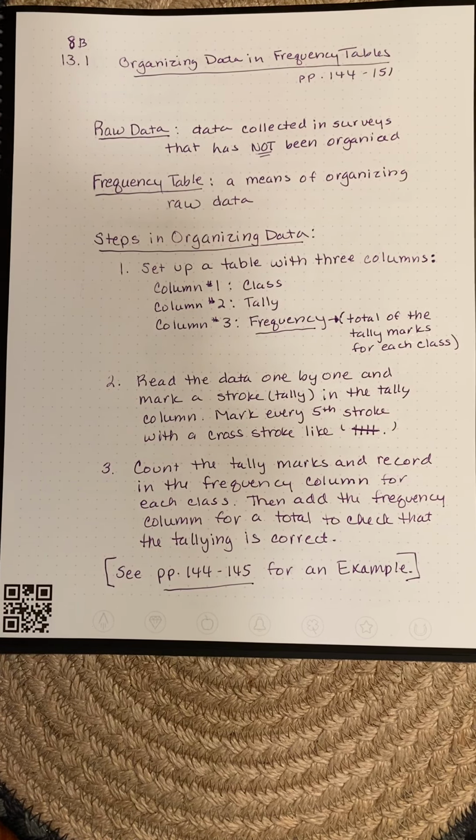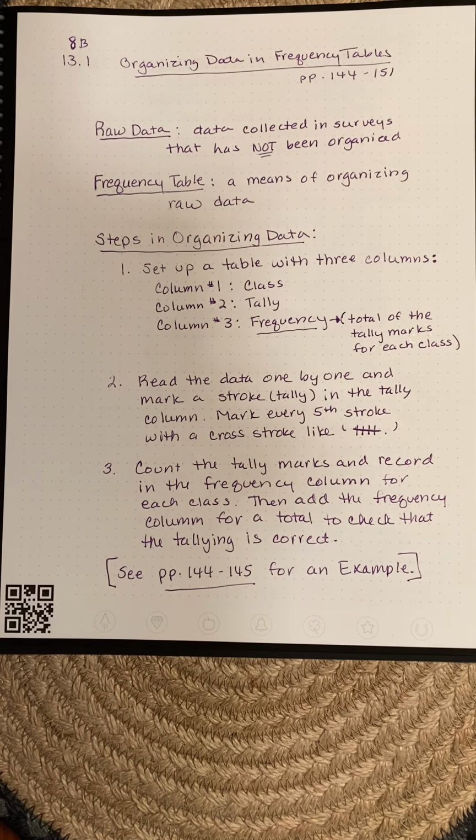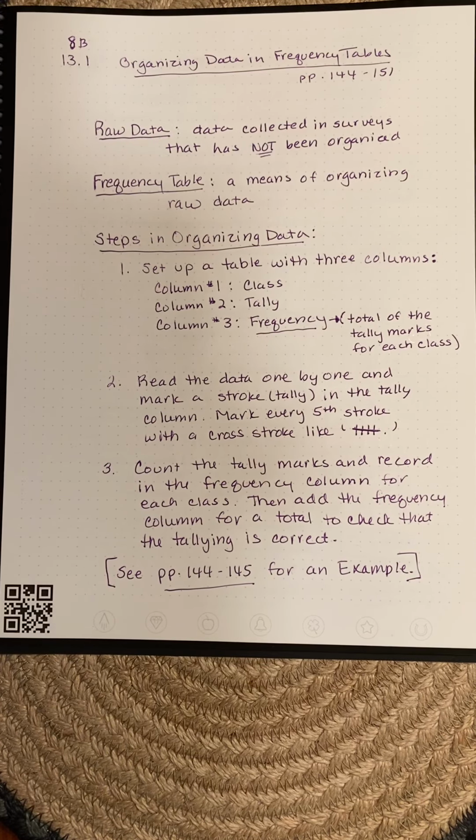Welcome, algebra students, to our new chapter on data organization and analysis. Today's lesson, 13.1, is organizing data in frequency tables, and it covers pages 144 to 151.